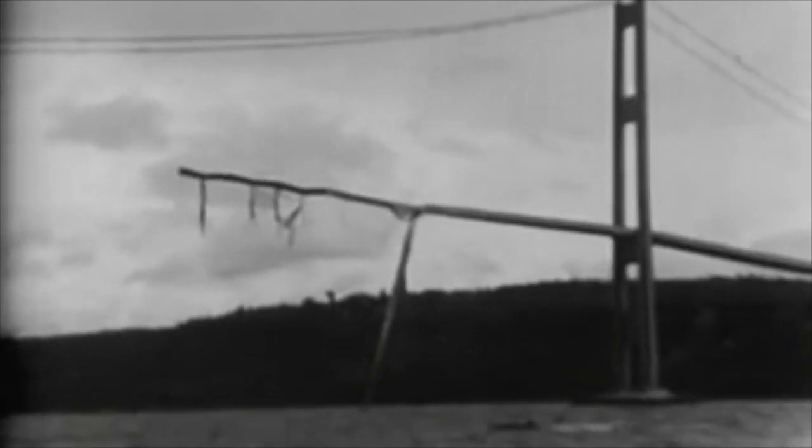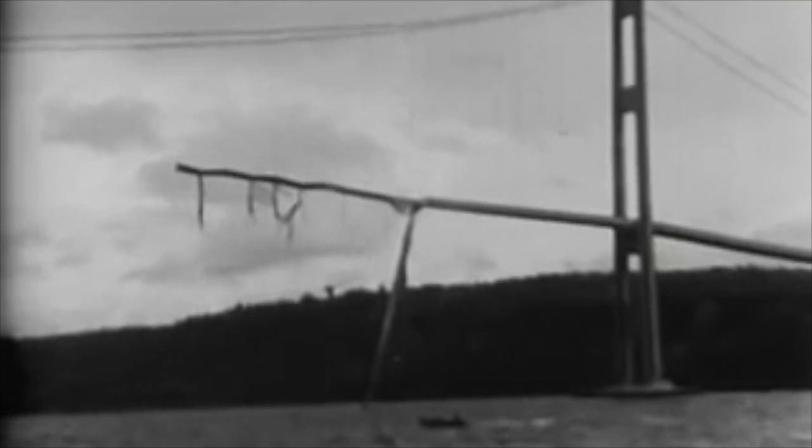Engineers are divided as to the cause of the disaster. Some claim it was the use of solid girders. Others differ. But whatever the reason, Tacoma will rebuild. This time a bridge that will not provide a super thrill in the news.